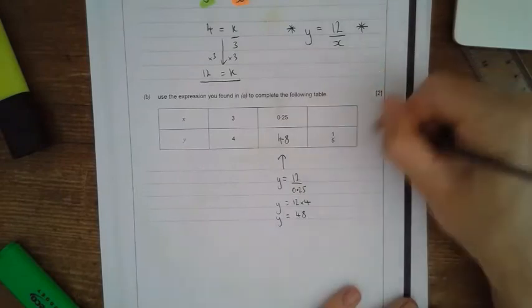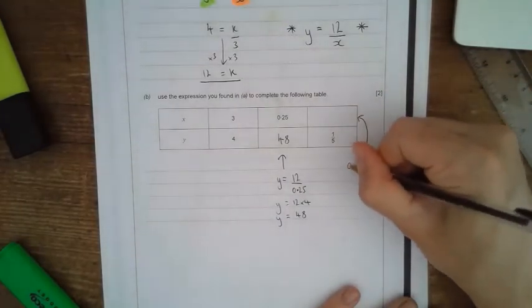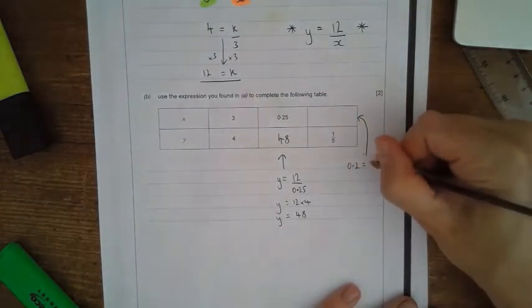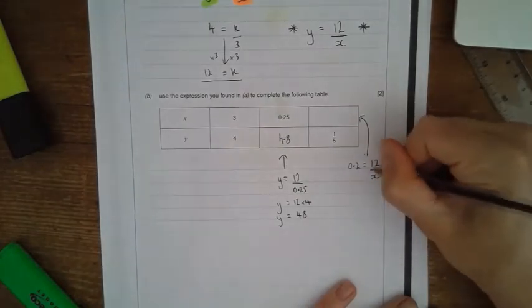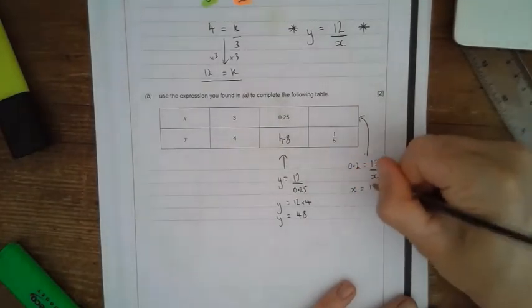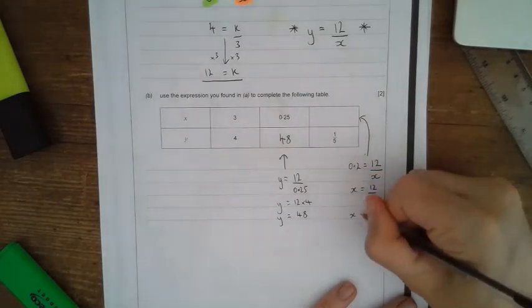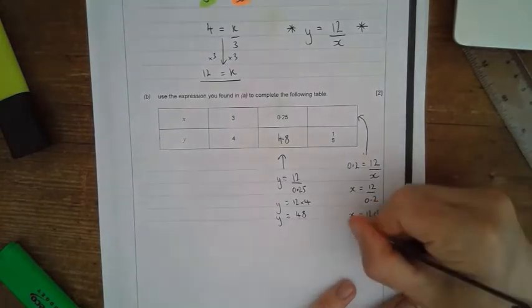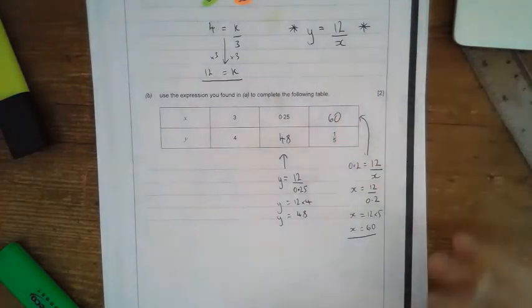And then for this bit here, this time we're told what the value of y is, which is 0.2. So again, I'm going to think of that as a decimal this time to help me. And that is y equals 12 over x. I'm now going to rearrange, which would be x equals 12 over 0.2. And then I'm probably going to think of it again as a fifth, like they said there, and dividing by 0.2 would be the same as doing 12 times by 5. So x would be 60. So 60 will go here.